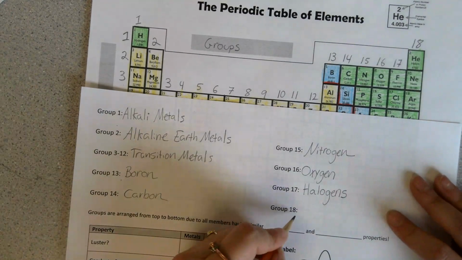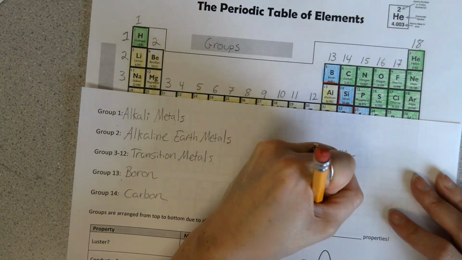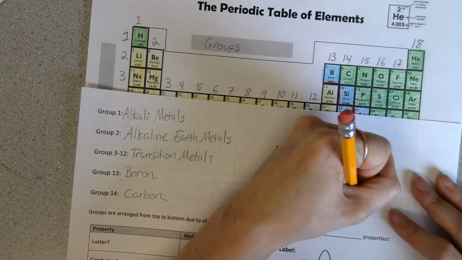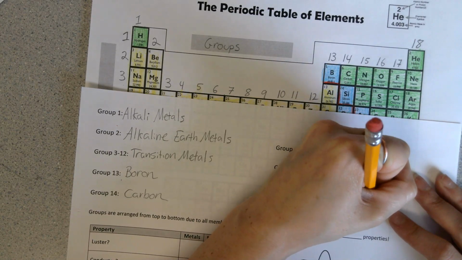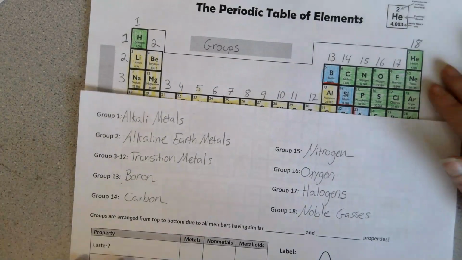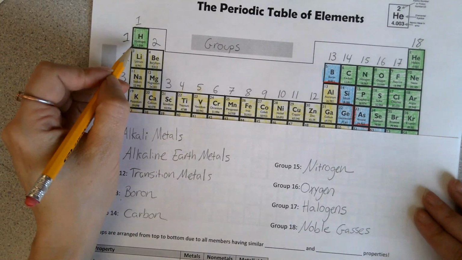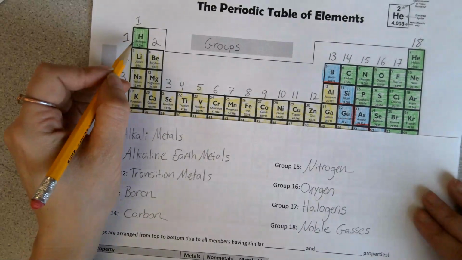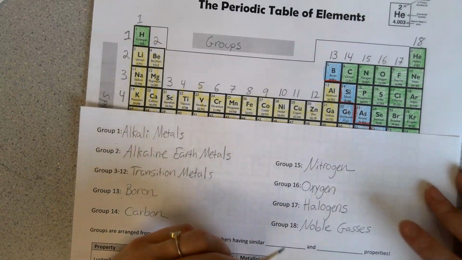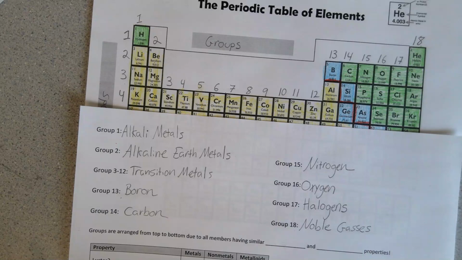And then group 18, these are the noble gases. And this contains all things that are gases at standard temperature and pressure, with the exception of hydrogen, who does not get to be a noble gas, just gets to be a regular gas, I suppose. What does noble gas mean? Great question. We will get there soon.